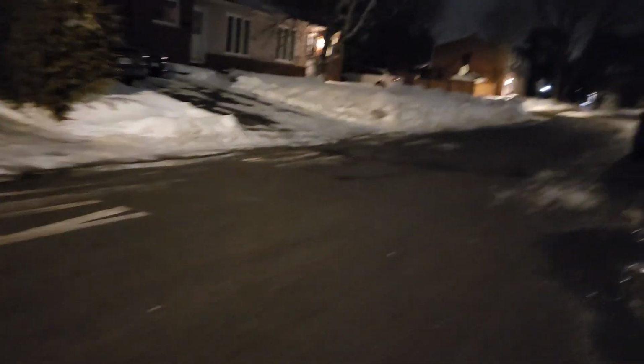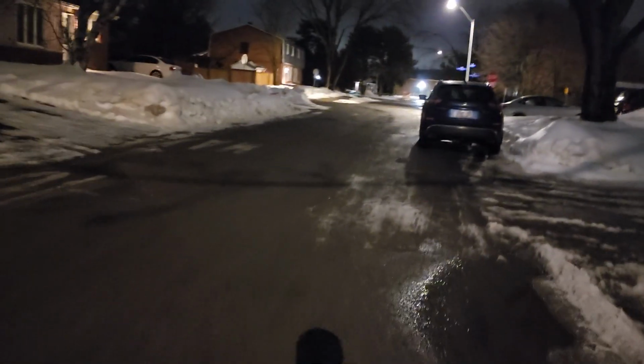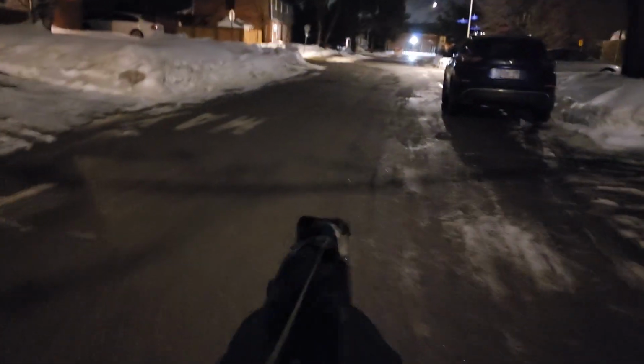Mistra, what the hell? That's a car. Why are you running at the car? Yeah. So how arrogant can you be?